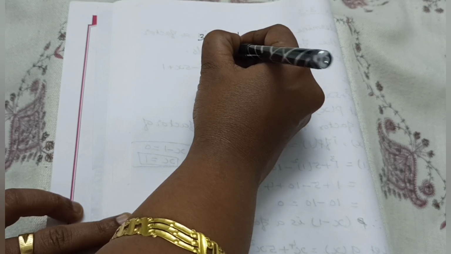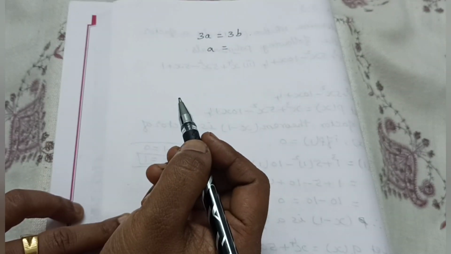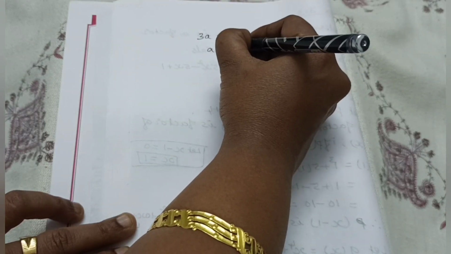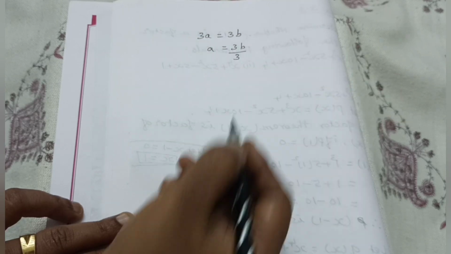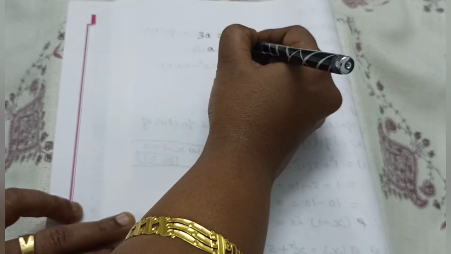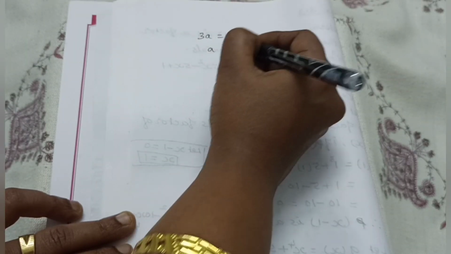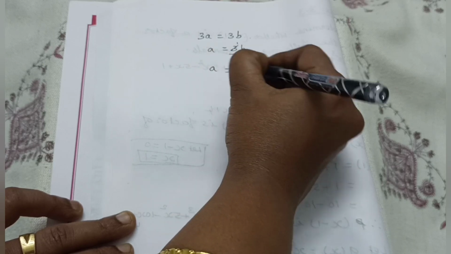Here this 3 we can cancel. Otherwise a is equal to 3b divided by 3. 1 3 is 3, here 1 3 is 3, remaining what? b, isn't it? Then 1 into b is b. Therefore a is equal to b.